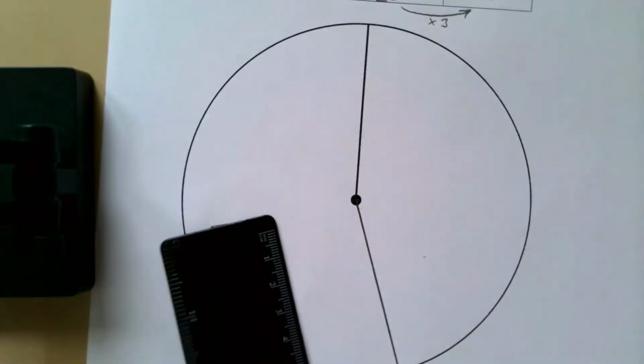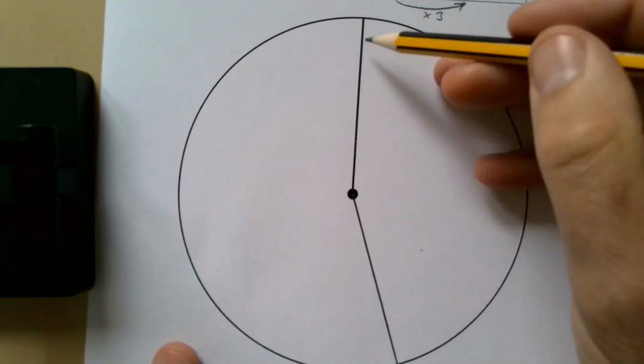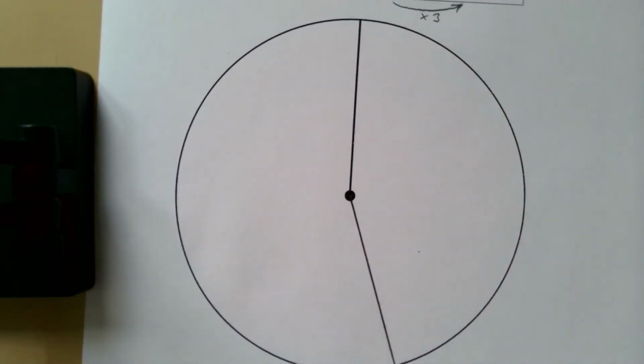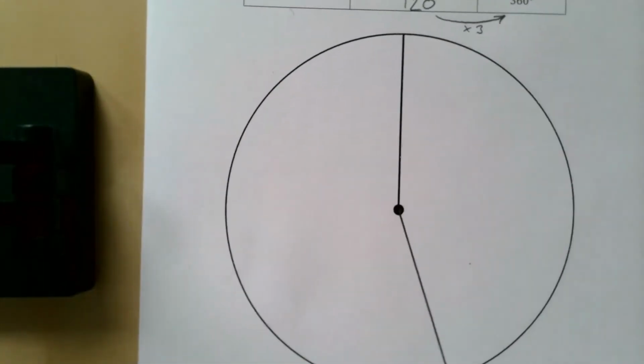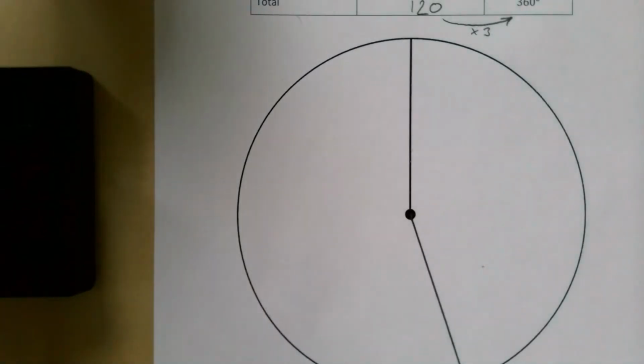And that's the good bit. That looks about right to me because 180 would be down here, so 162 kind of looks about right. Next one then, we want to go to 66.